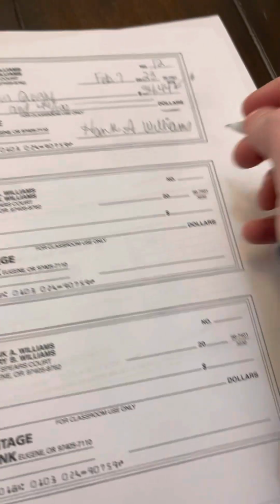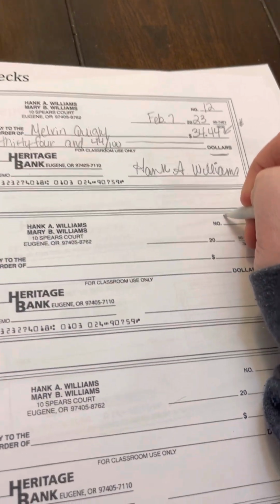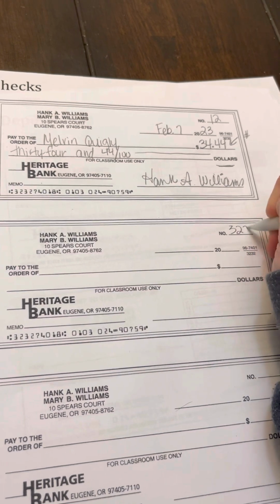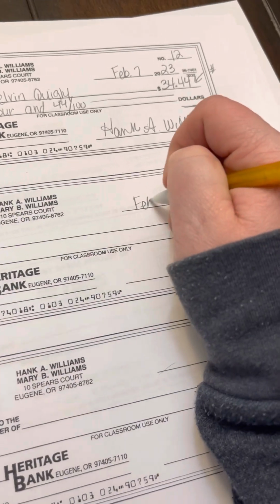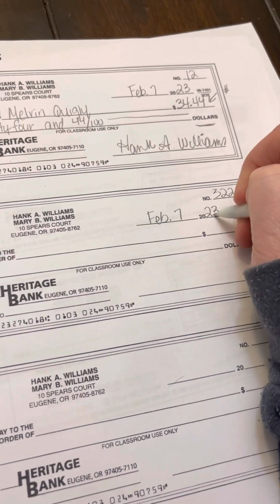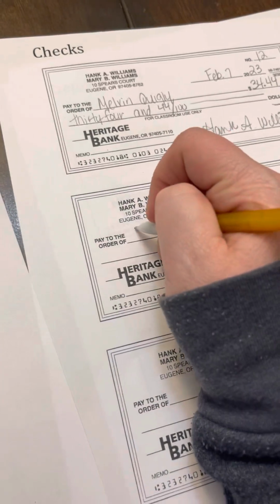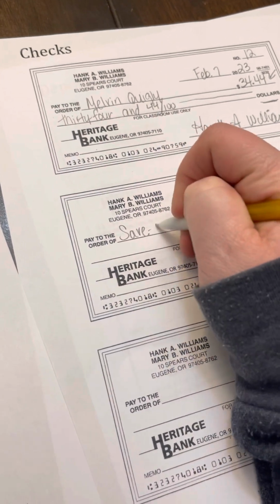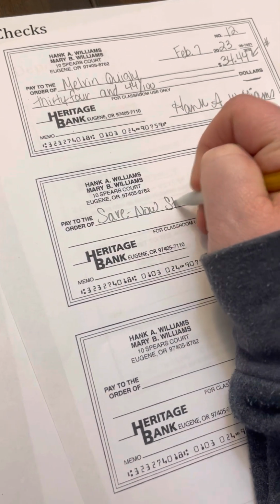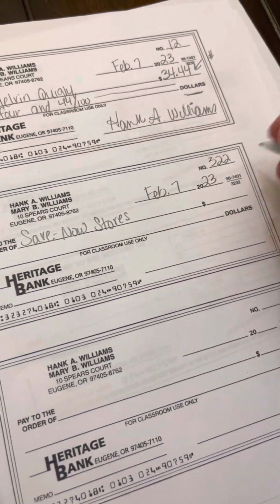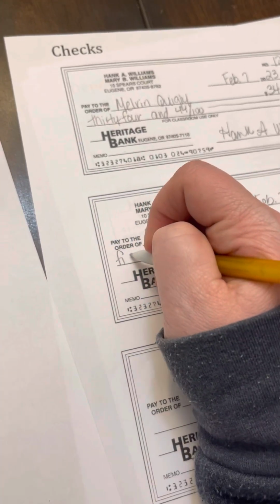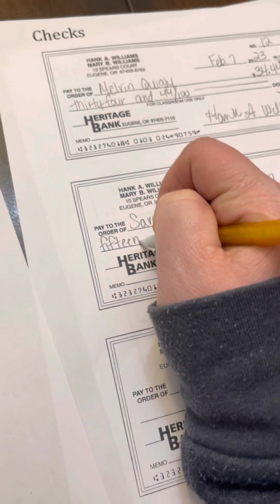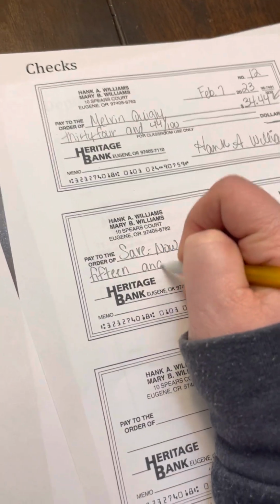So I'm gonna go to the next check, and it is check 322. Okay, again, it's today's date. It was written to Save Now Stores. It was $15.01. So again, we want to come to the edge here. We're going to write 15 and 1 cent.